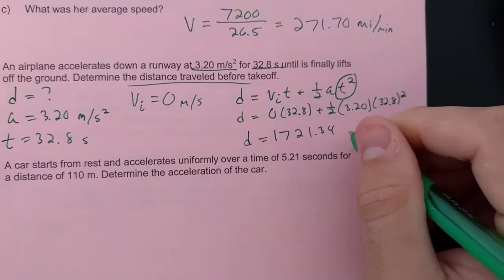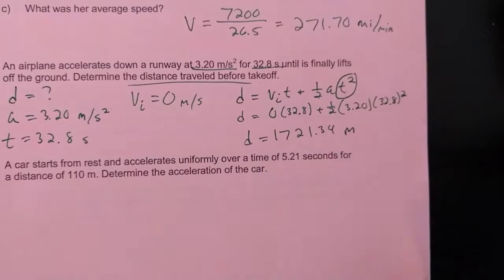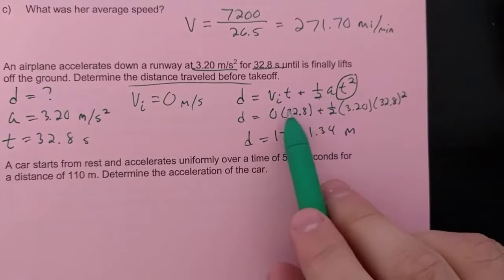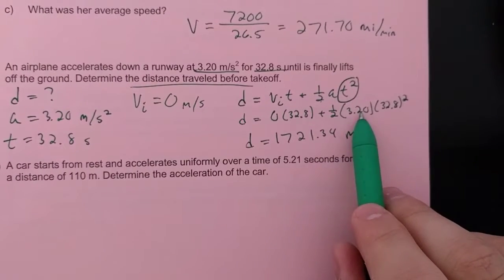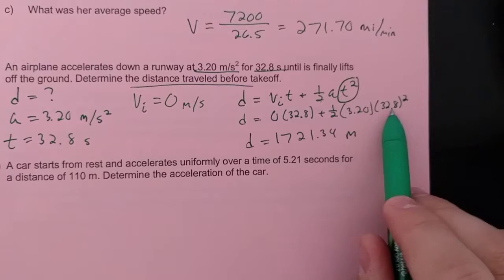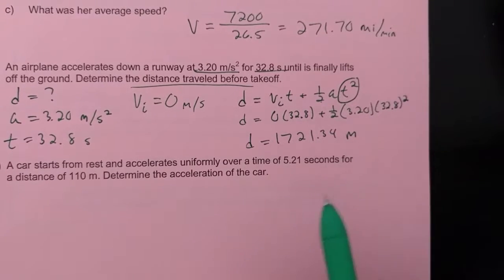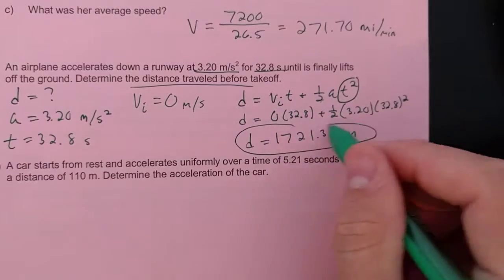And then when you calculate that, we get 1,721.34, and the units here are meters, which makes sense because this cancels out to 0. This is meters per second squared. This is going to be seconds squared. So the second squared and the second squared cancel out, and you're left with just meters. And that is your total distance.